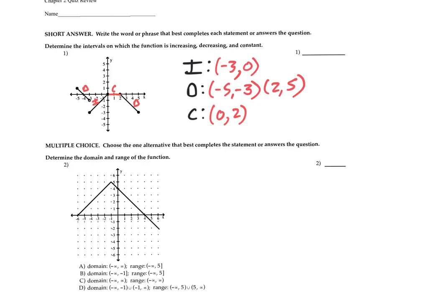You don't have to worry about brackets here, because the only time we really worry about brackets versus parentheses is when we do domain and range. When we do increasing, decreasing, constant, like for instance at -3 here, there are 2 different values, so we don't have to worry about brackets versus parentheses.